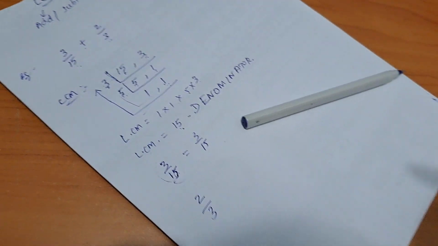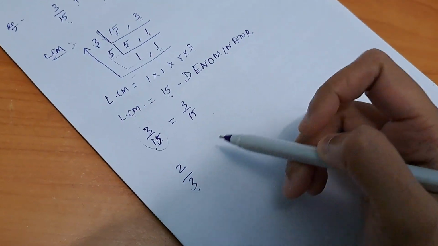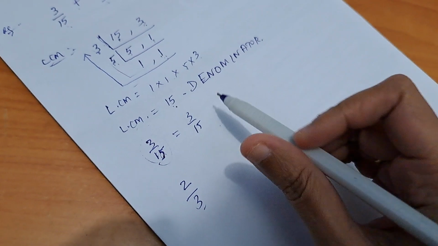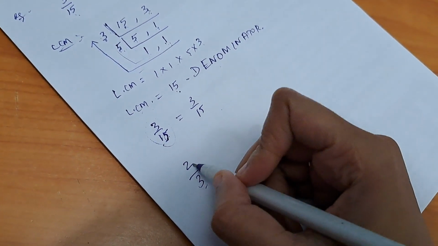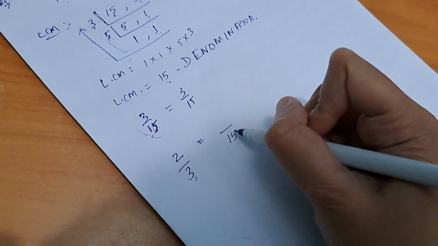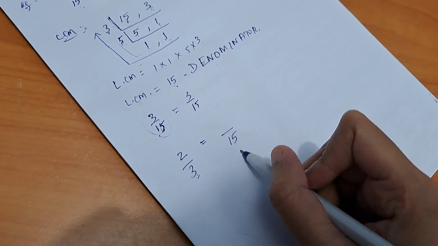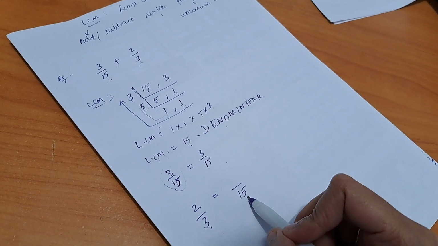Now I have to convert the other fraction in the question, 2 by 3, to match my found LCM, which is also the common denominator. So how should I make 2 by 3 into a fraction which has a denominator of 15? 3 is becoming 15 somehow.